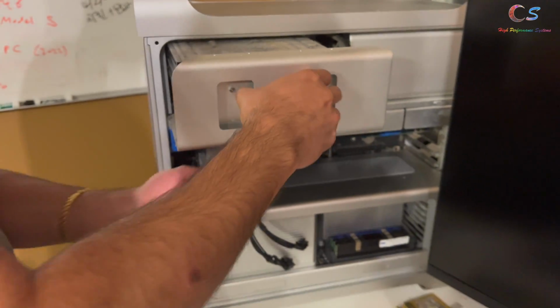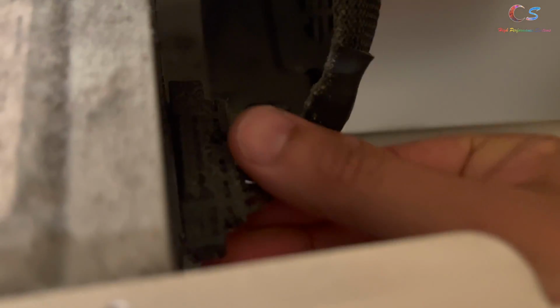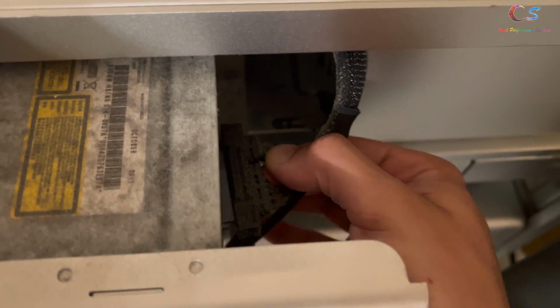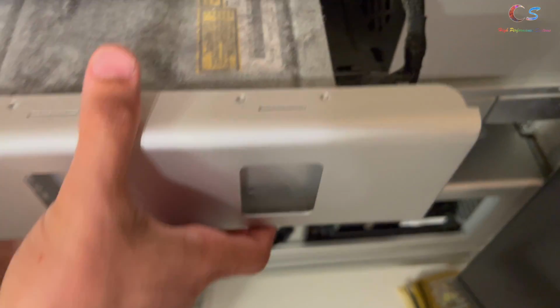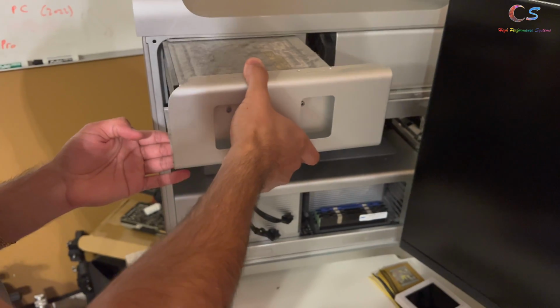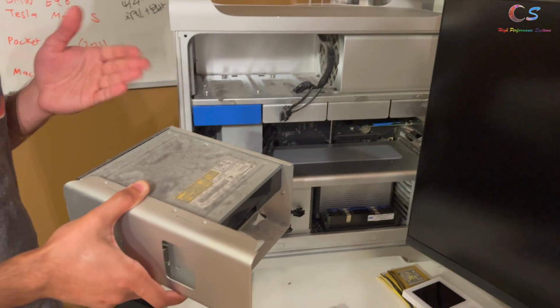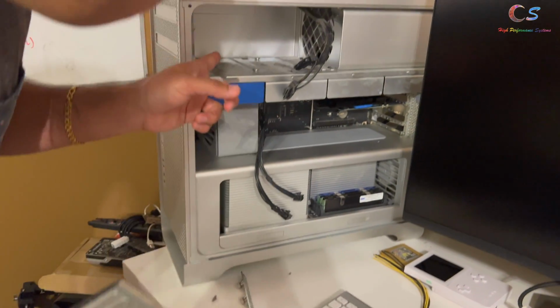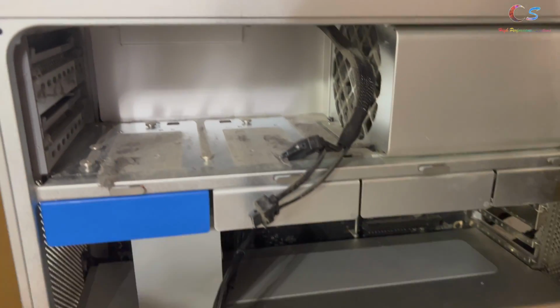But before we pull it out all the way, alright, so we're going to remove these cables right here. They just come right out. So just pull them out. And then now you can pull this whole thing out. Alright, so I'm going to put this aside and clean it, and now's a good time to get all the dust bunnies out of this area, so we're going to go ahead and clean this whole thing.